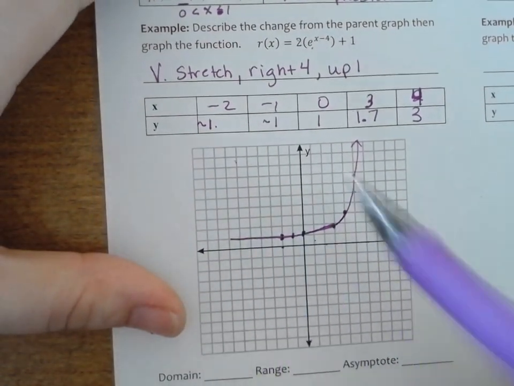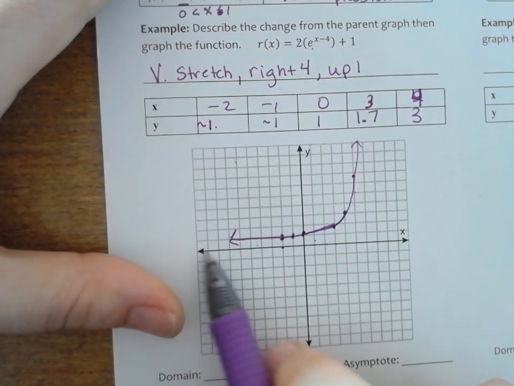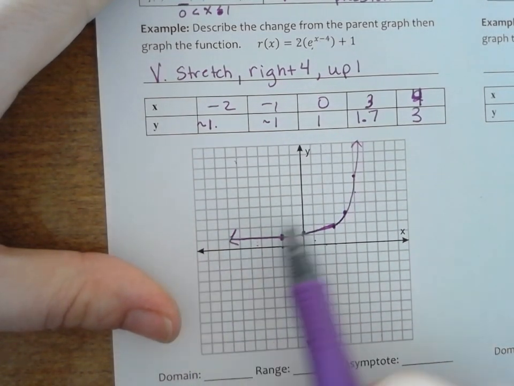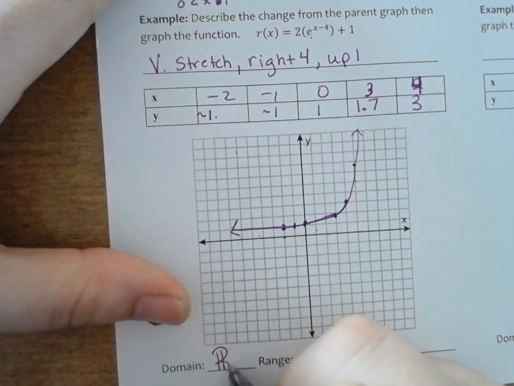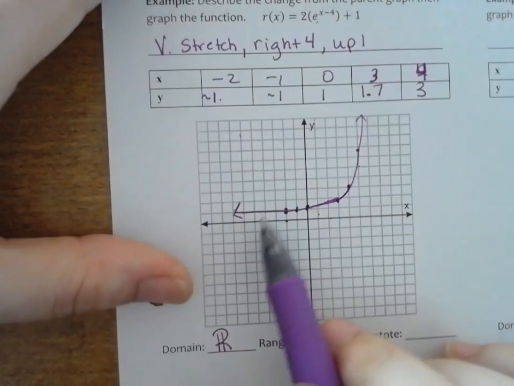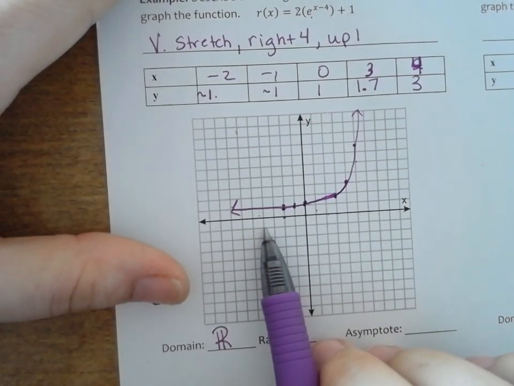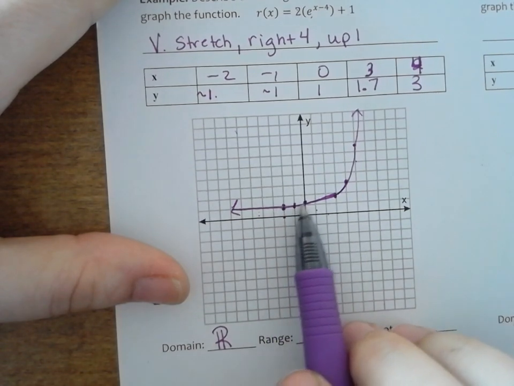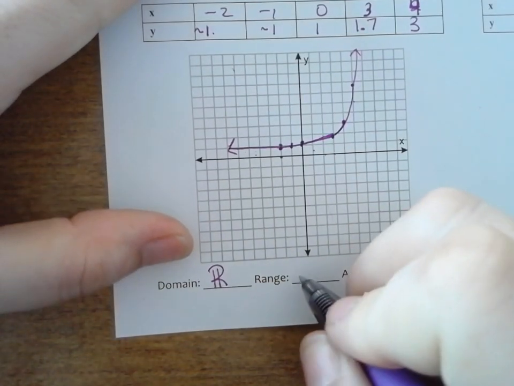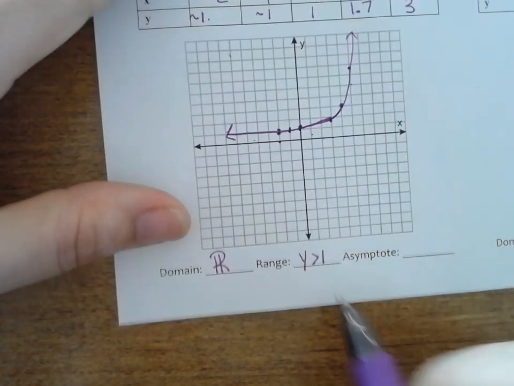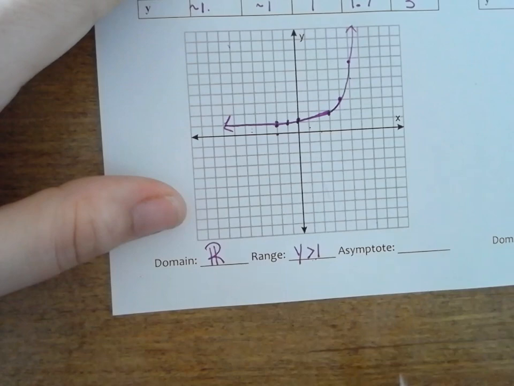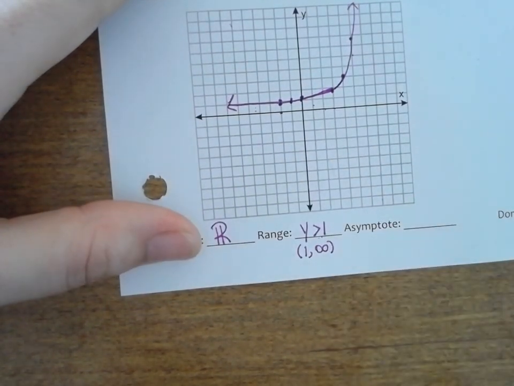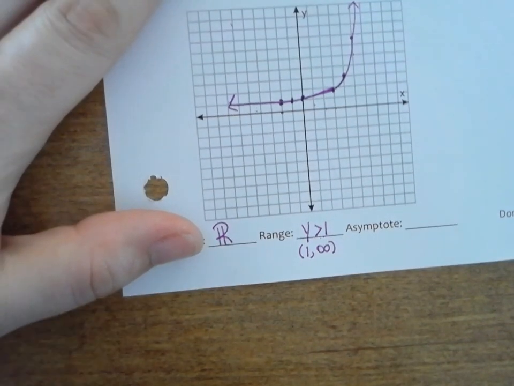So here, domain, we're going to go forever in the x direction. We're going to keep going forever in the negative x direction and positive x direction, so that's all real numbers. Our range, what's the lowest that this is going to be? The lowest it's going to be is ever close to 1, but it's going to go forever. So our range is y is greater than 1, not equal to, because it'll never touch that line. Another way you can write that is 1 to infinity.